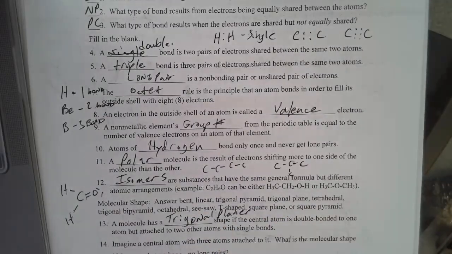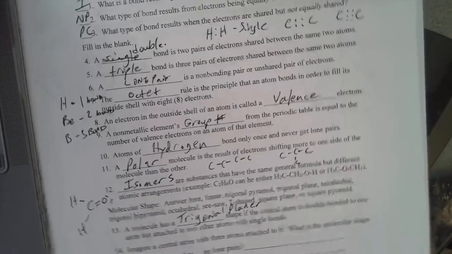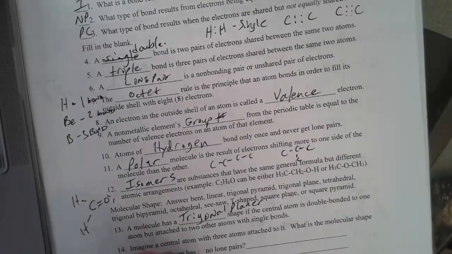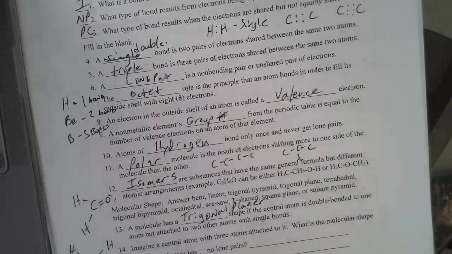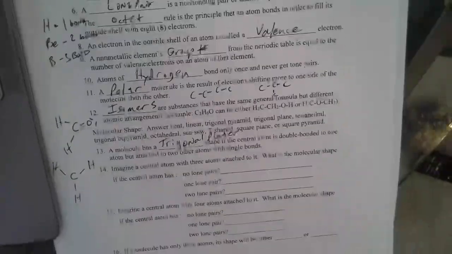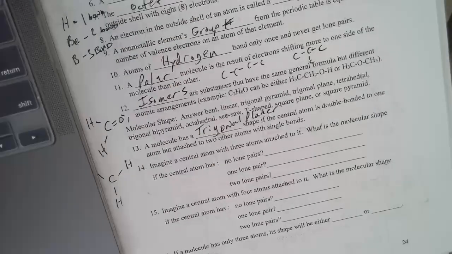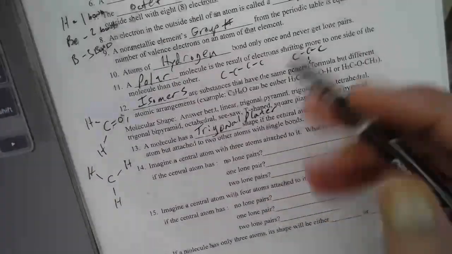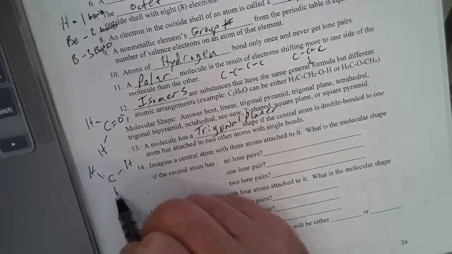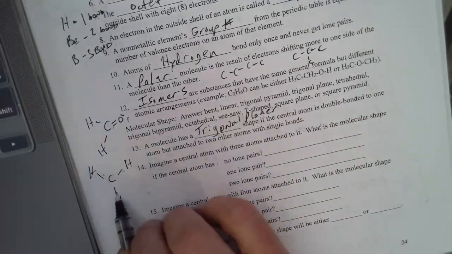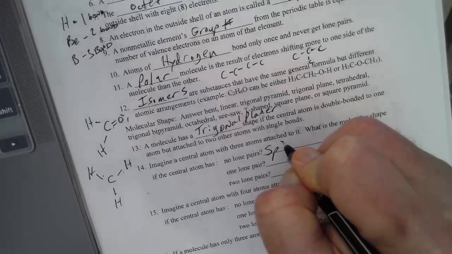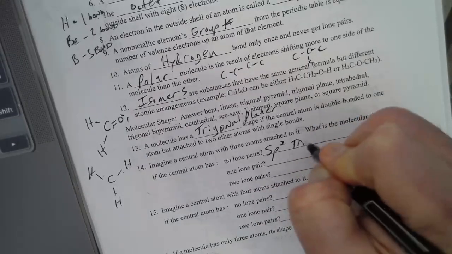Imagine a central atom with 3 atoms attached to it. So I'm just going to use this guy to start off with, even though that's not something that's real there. Let me see if I can adjust this a little bit so I can make sure I get all of this on there. So if there are no lone pairs, again, s, p1, p2, that would be what we would call trigonal planar, just like before.